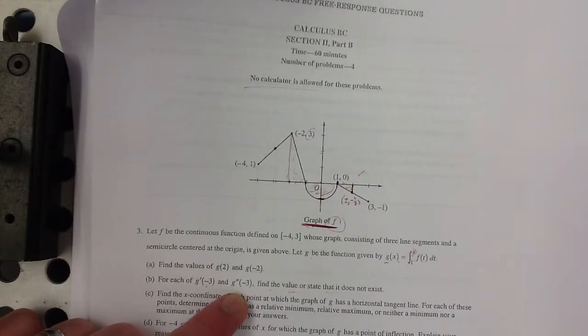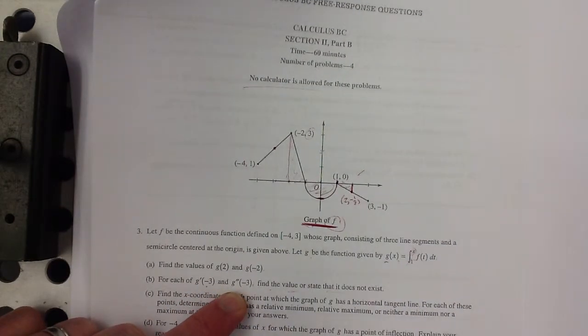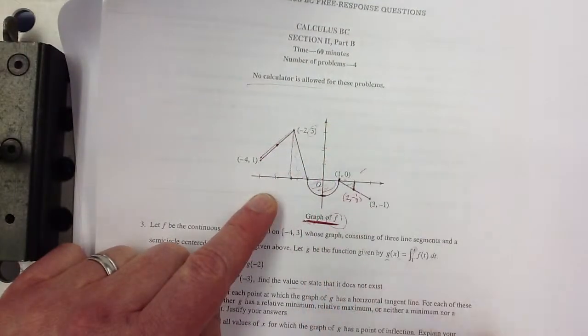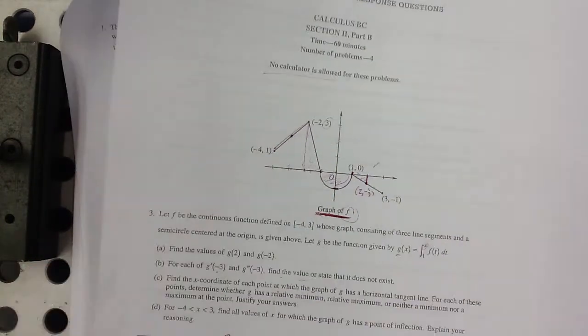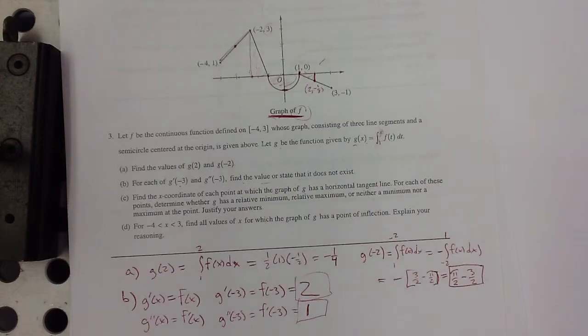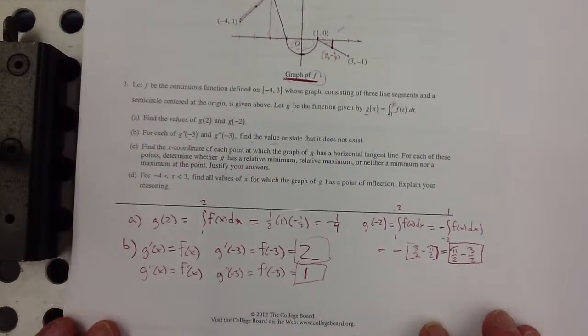And g double prime of -3 is the same as f prime of -3, which just means the slope at -3. And the slope of this thing at -3, that slope of that is 1. So 2 and 1 for those. All right.